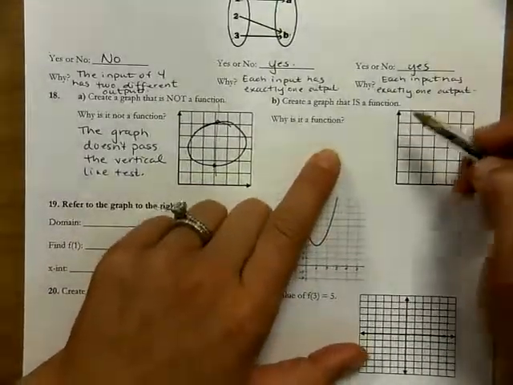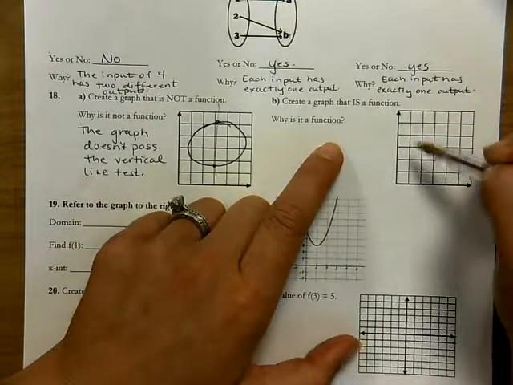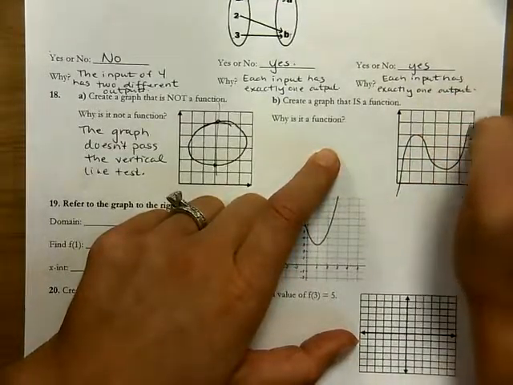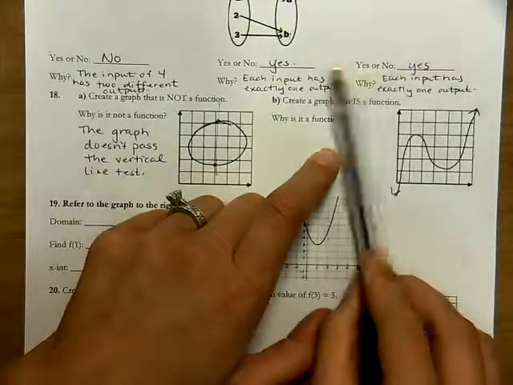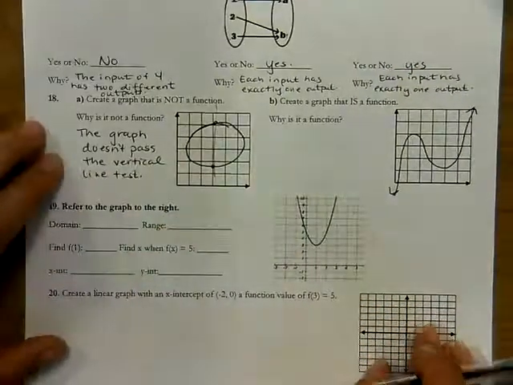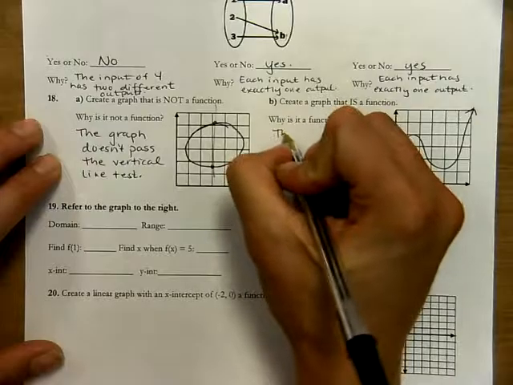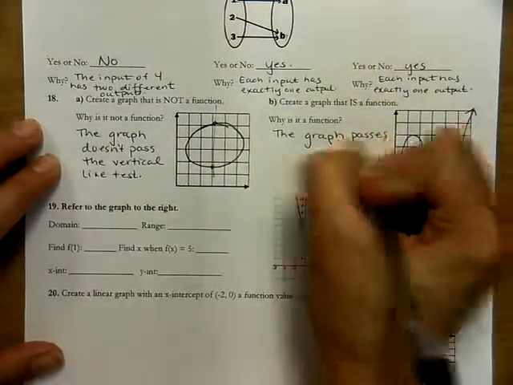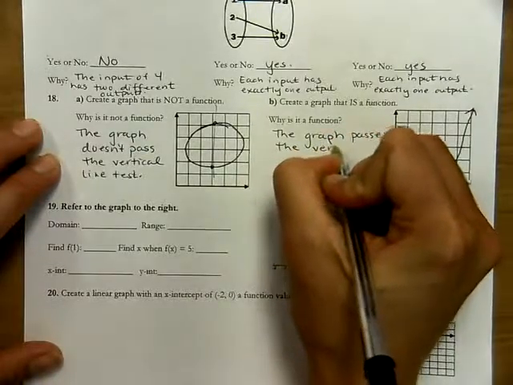Now I want to create a graph that is a function. Well, as long as there's not a vertical line that hits more than one point, we're good to go. So I could be increasing, decreasing all I want, but as long as there's no vertical line that hits more than one point, I'm good to go. So why is this graph a function? Because the graph passes the vertical line test.